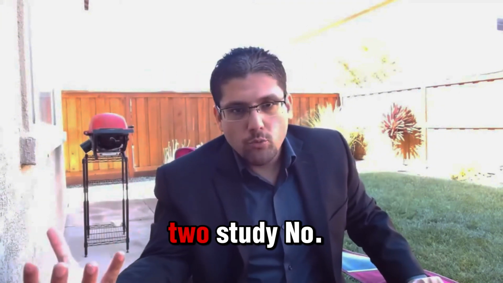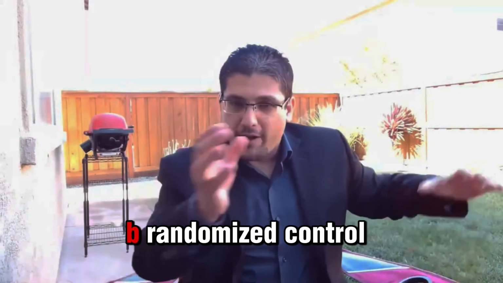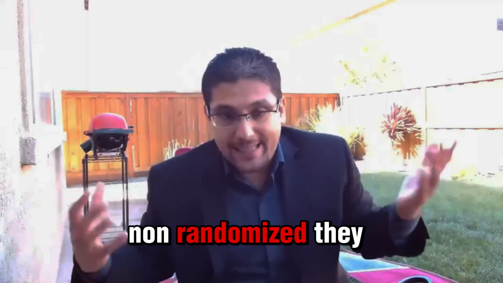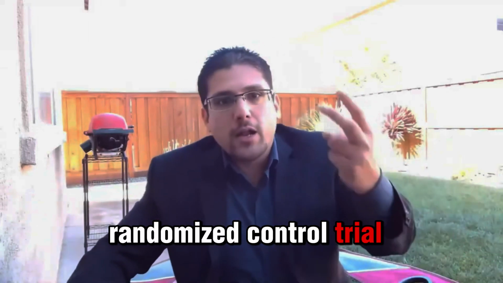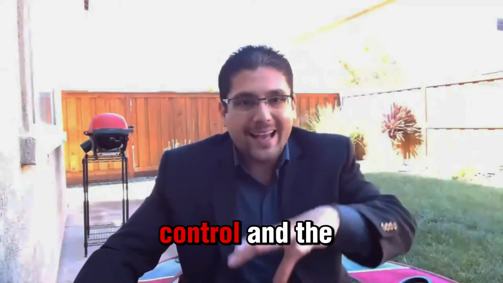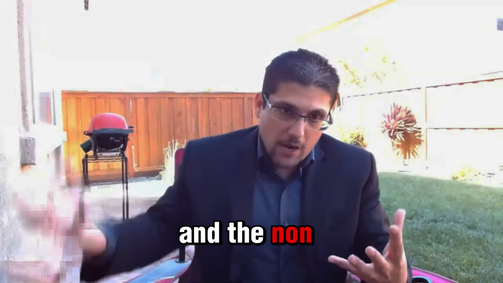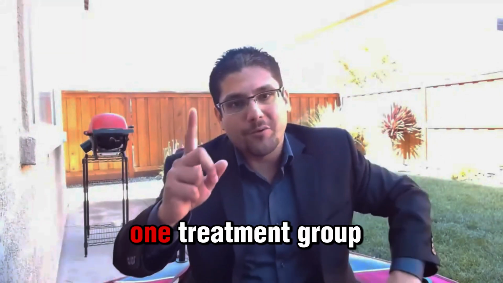Then the next two, study number 2A and 2B. Randomized control trial, non-randomized. They are known as clinical trial. Randomized control trial will always have two groups, control and the treatment. And the non-randomized study will have only one treatment group only.